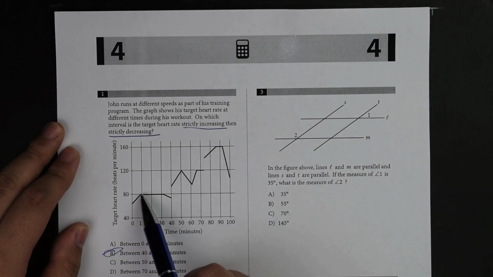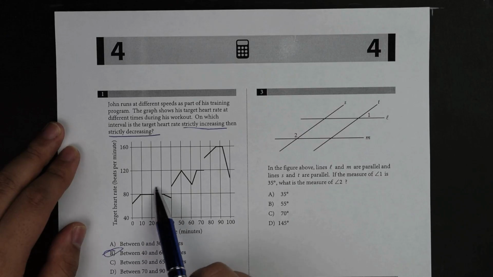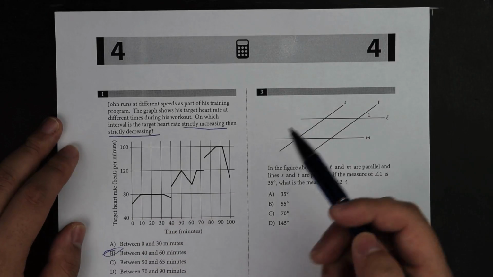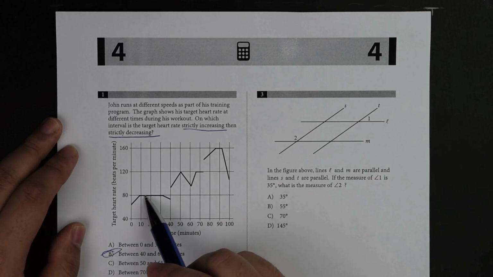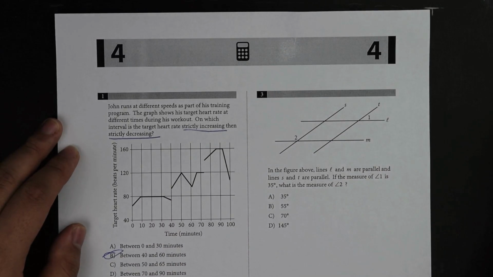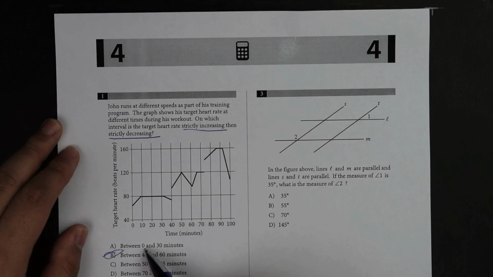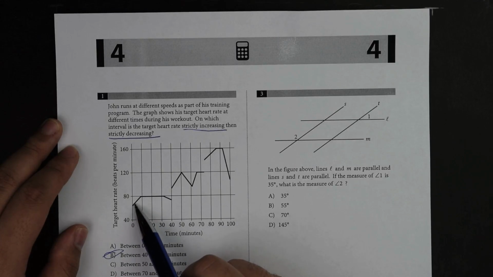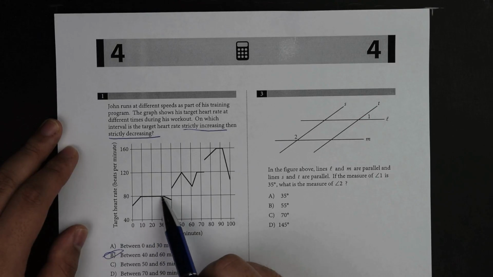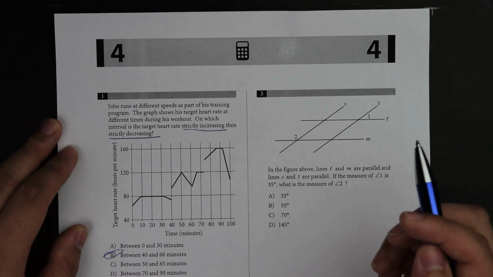The point is that, for example, right here between 10 and 30, is what we call neither of those two. It's literally a flatline. And so any possible answer that has any of these flatlines going on will for certain not be the answer. For example, A states between 0 and 30. Between 0 and almost 10, it looks like it is increasing, but afterwards it flatlines. So I know A is not the answer.